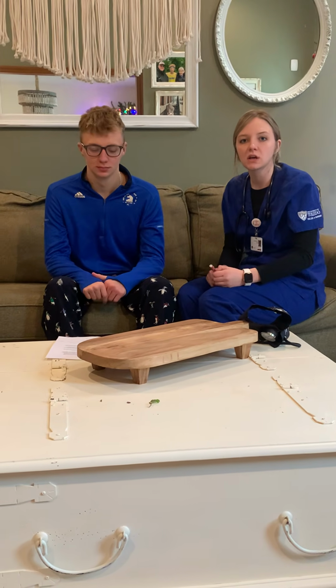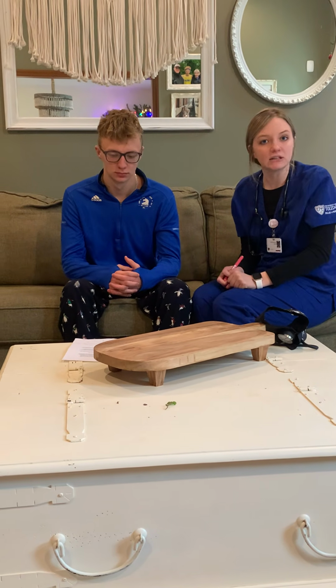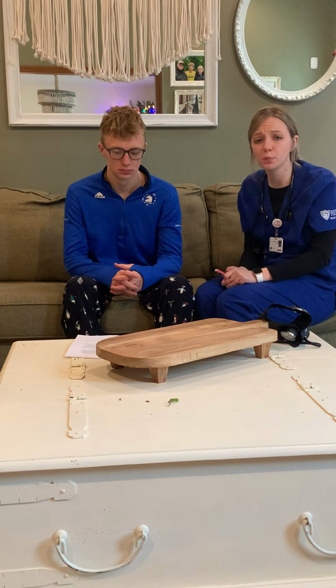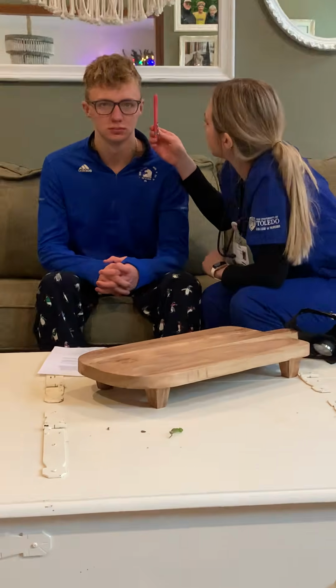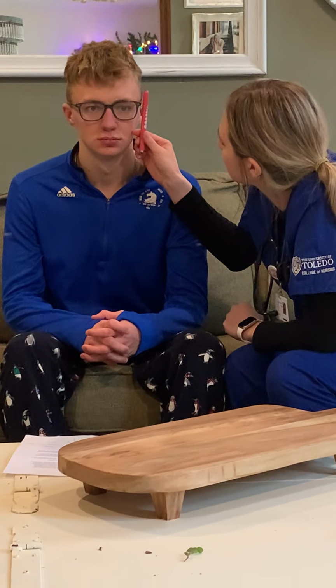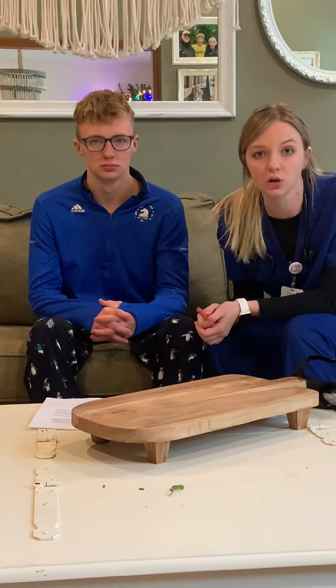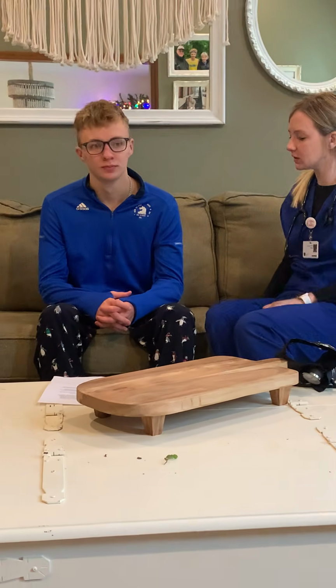So his pupils, when the light was shown in them, constricted both directly and indirectly, which is a normal finding. And then when I had him look at the tip of my pen light, his pupils converged, which is also a normal finding. All right, Greg, I'm just going to look at the size of your pupils here. So his pupils are about 4 millimeters and they are round, which is also a normal finding. His conjunctiva is clear and his sclera is about a white to creamish color. All normal findings. All right, Greg.